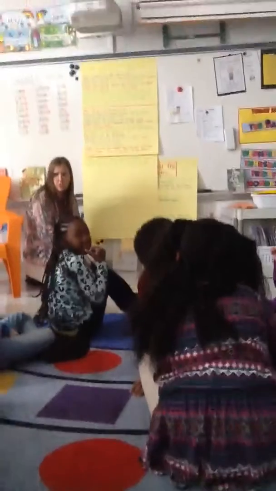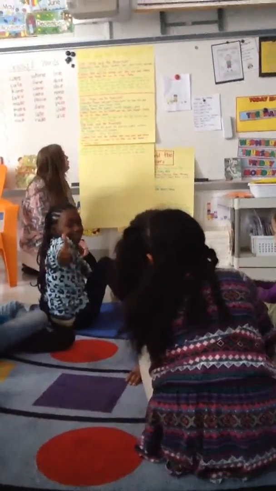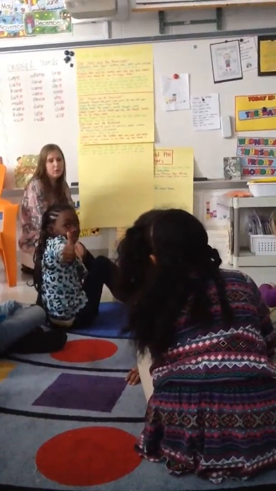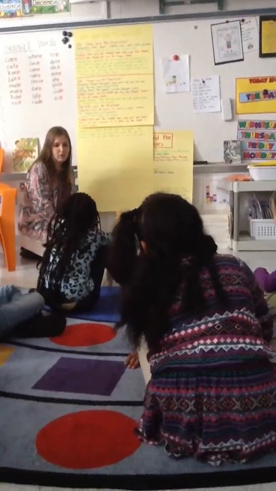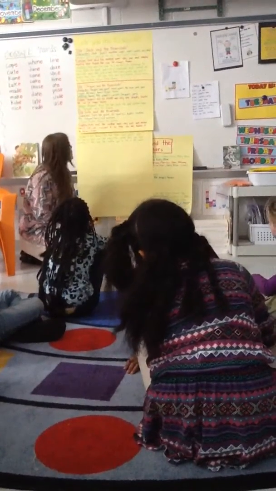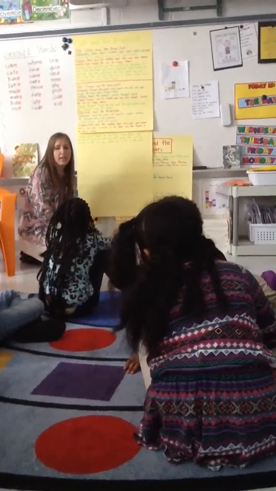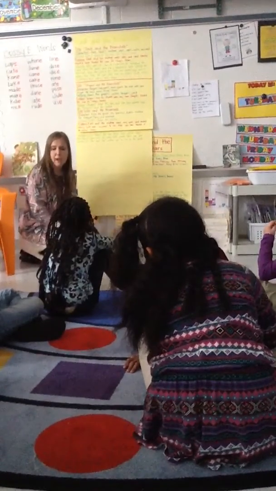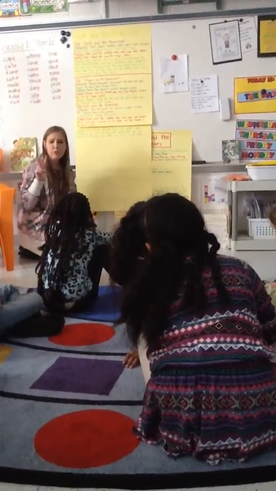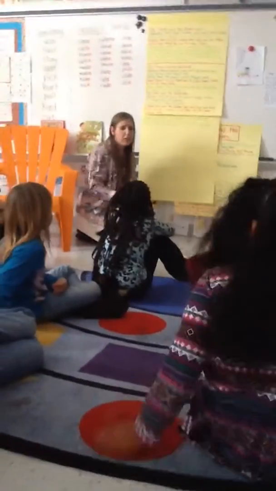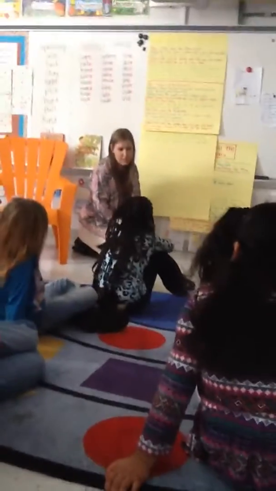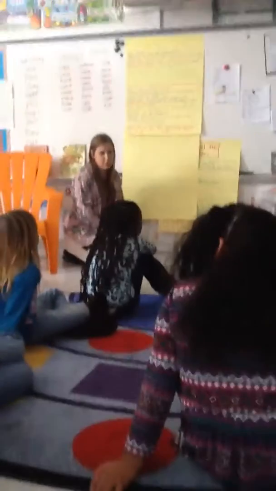You can choose the two that you want to write about. You may choose Jack and the Beanstalk and Kate and the Beanstalk. You may choose Jacques and the Beanstalk and Kate and the Beanstalk. It doesn't matter which two you choose, but you're going to choose two of them, and you're going to talk about the connections that you made to those two stories.